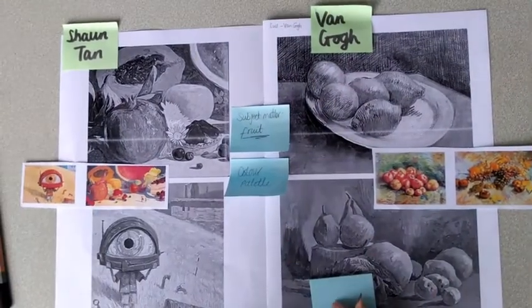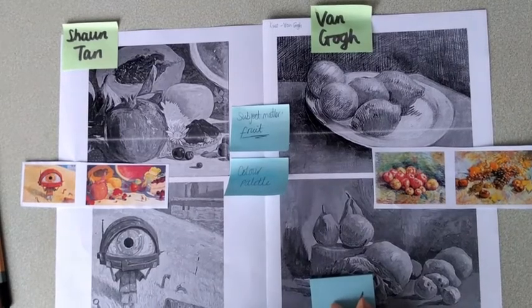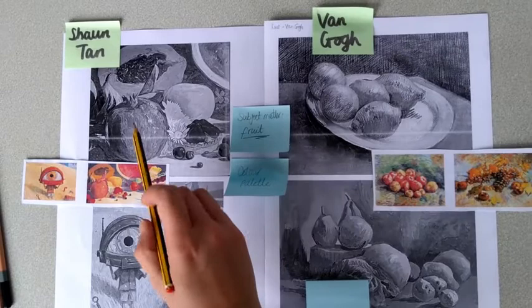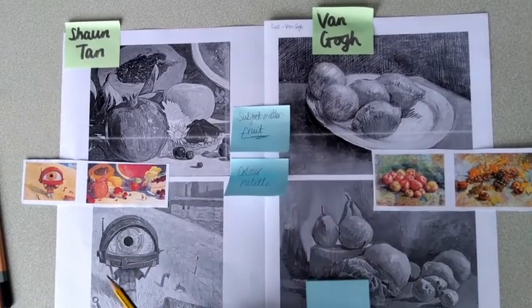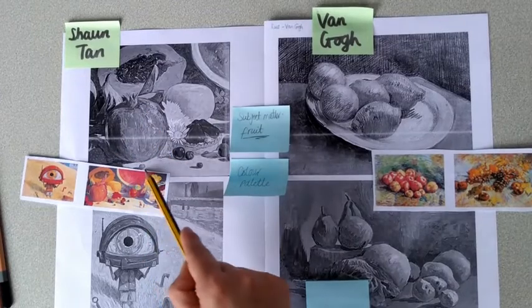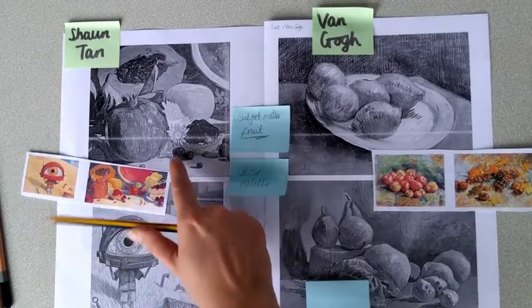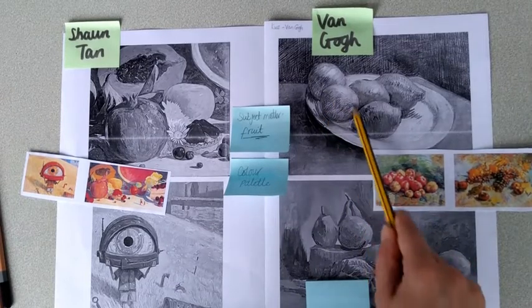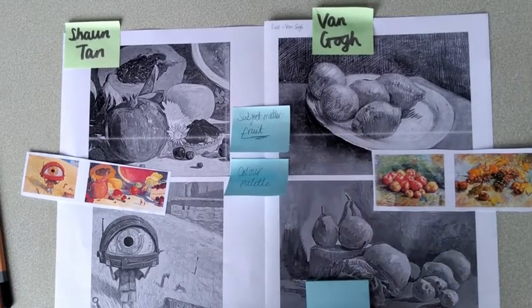So moving on and looking at the sketching and shading technique, focus on the same piece of fruit in the different images. So here I'm going to look at this piece of fruit by Shaun Tan, and then I'm going to look at this piece of fruit by Van Gogh.